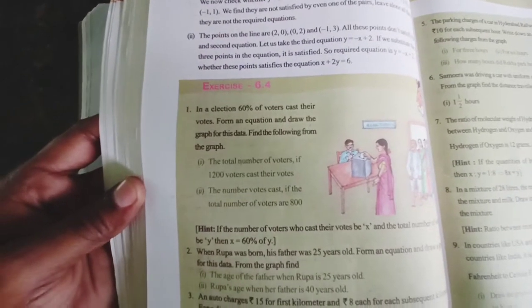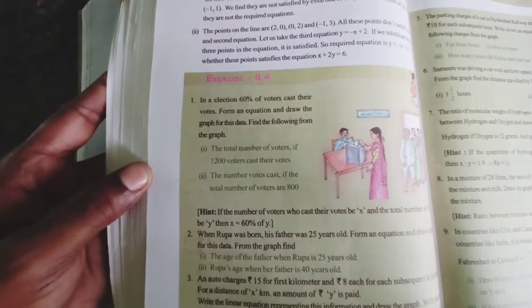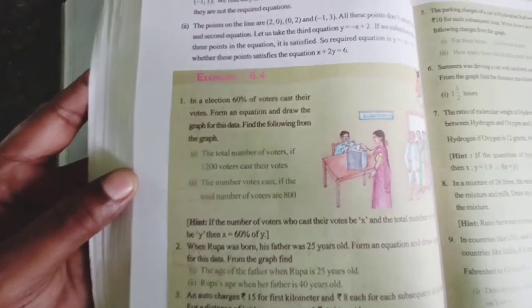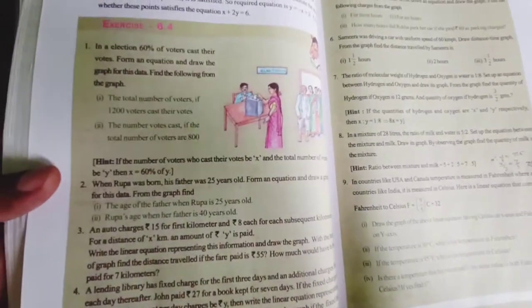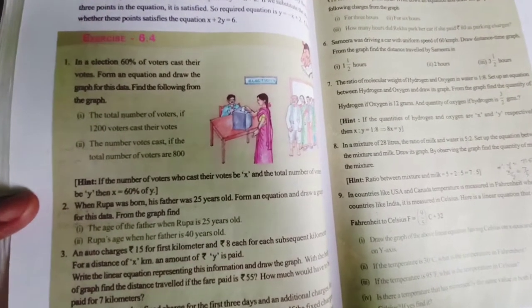Hi children, today we are going to learn the 9th class 6th chapter exercise, that is linear equations in two variables. Here, exercise 6.4. In exercise 6.4 we have 9 questions in total, and all 9 are graphical representation questions. What we did in 6.3, we are going to do the same here in 6.4.